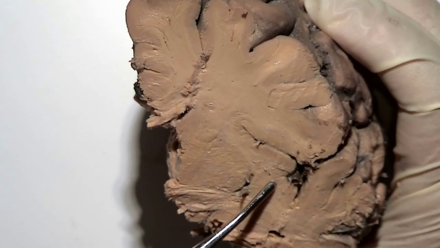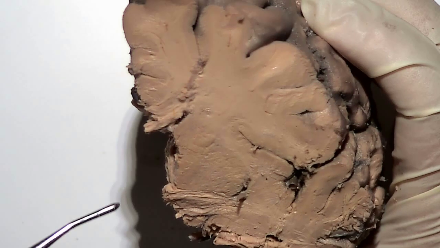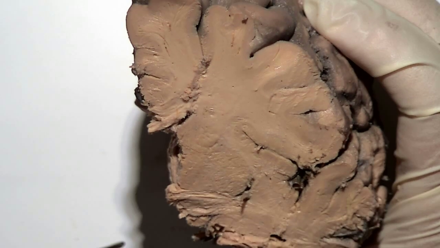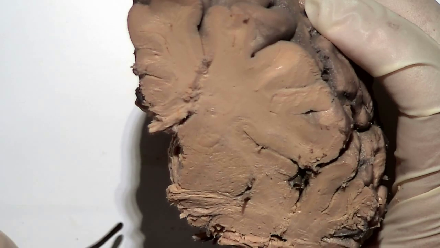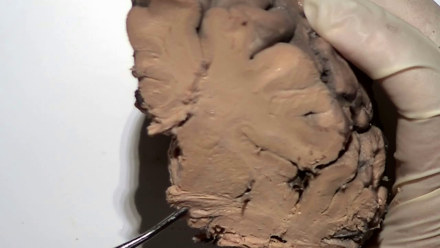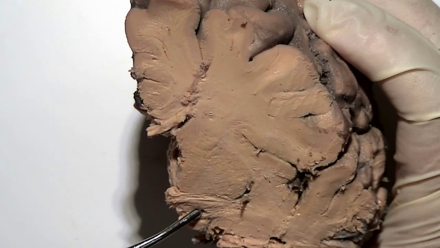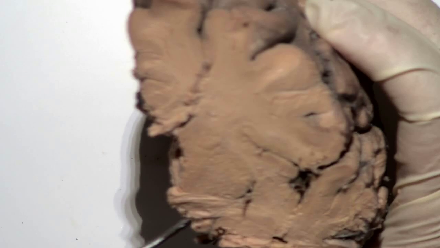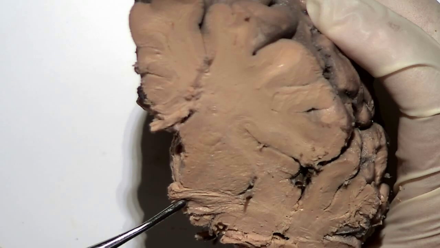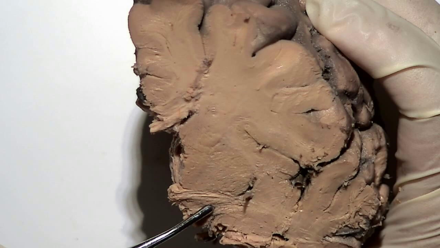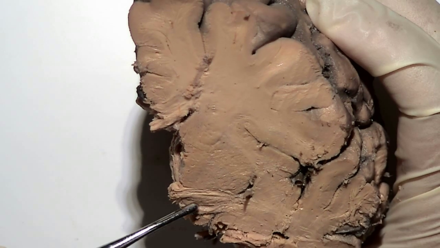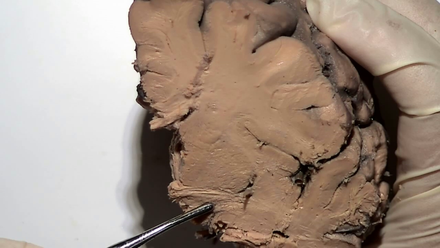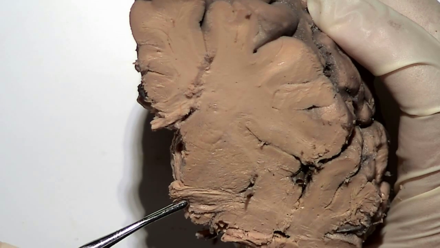It receives inputs from the cerebral cortex, particularly the primary sensorimotor area. The tract from the cortex to the input area is known as the corticostriatal tract. In general, the striatum, which is composed of the caudate and the putamen, is the input area.